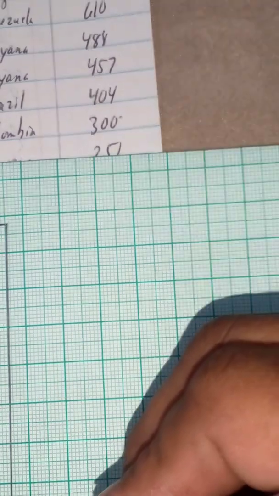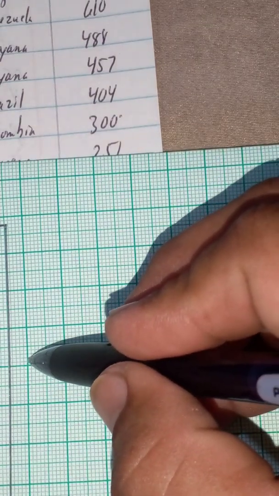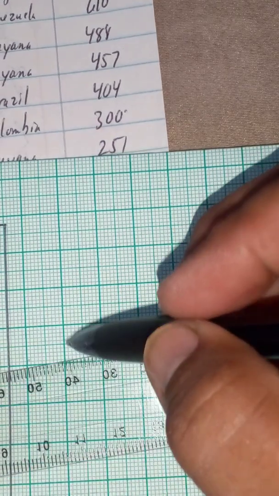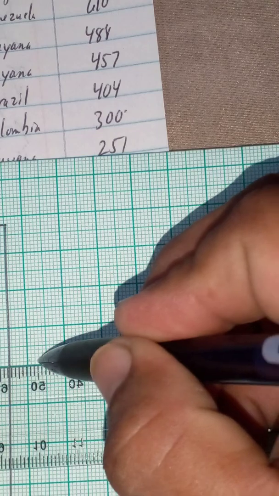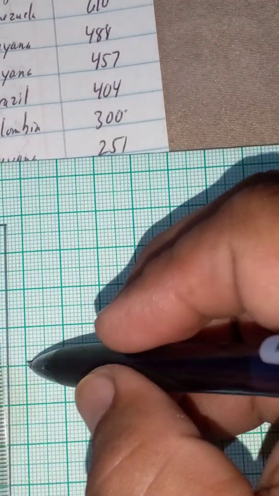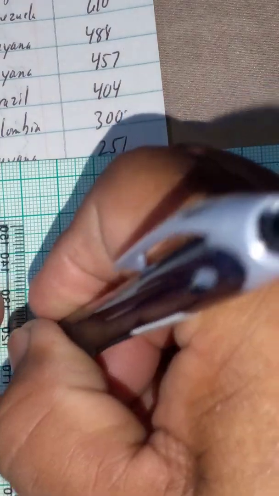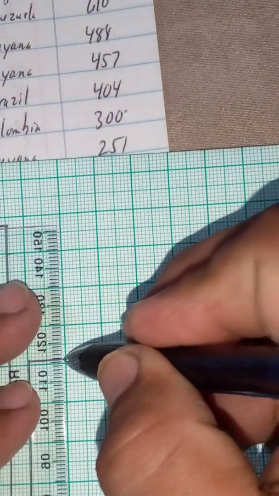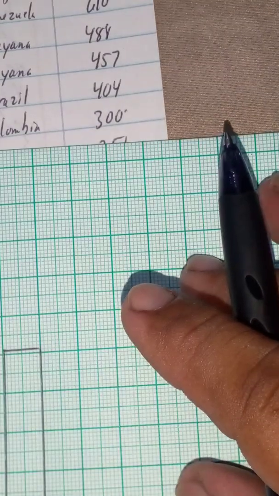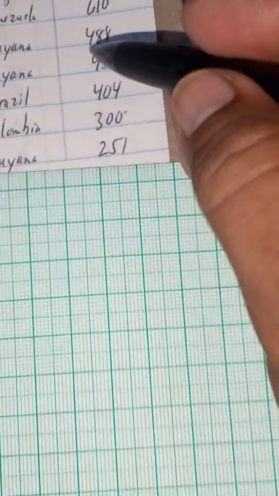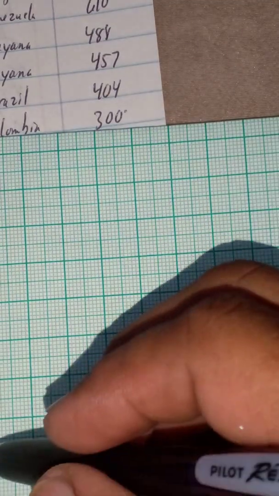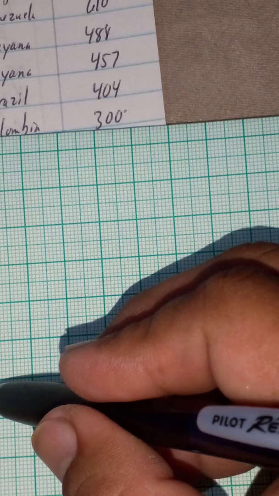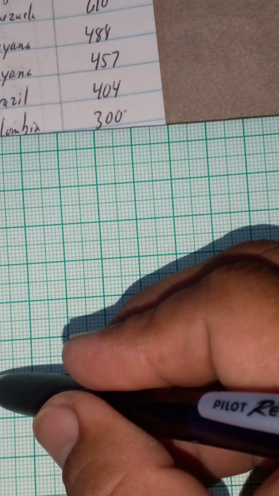I'm going to skip one little box. 600, 610. Okay, this is almost perfect, because we know that each millimeter represents 10. Then we go down here as well as down there. So that's going to be the second one, Kukenan, 488. It's the next one, 400, 450, 460, 470, 480, approximately somewhere around there. It's going to be 488.